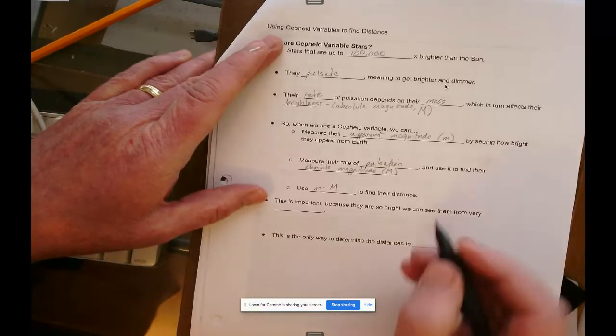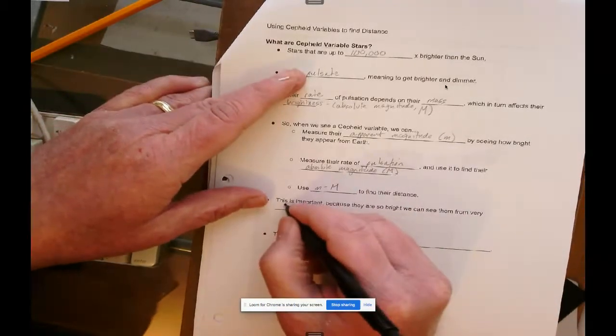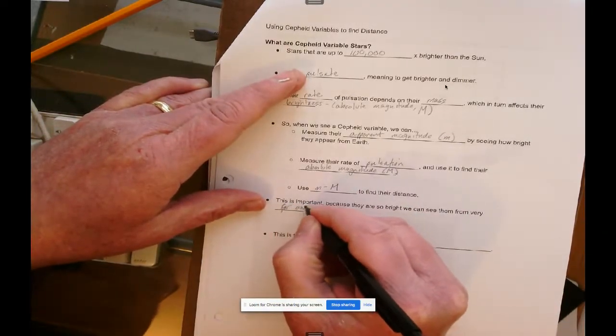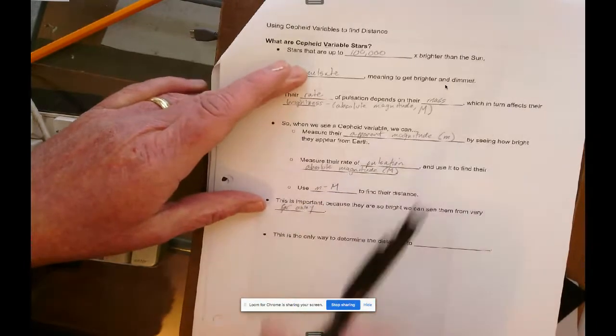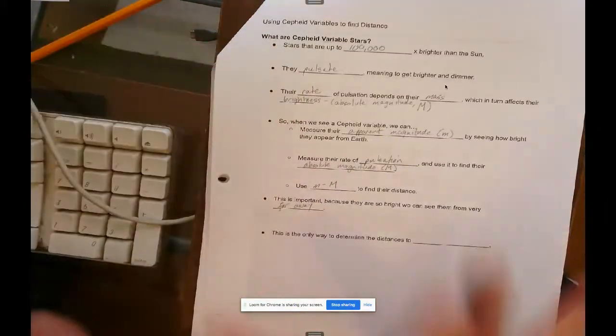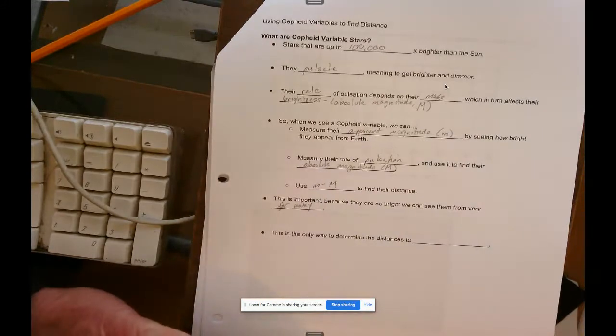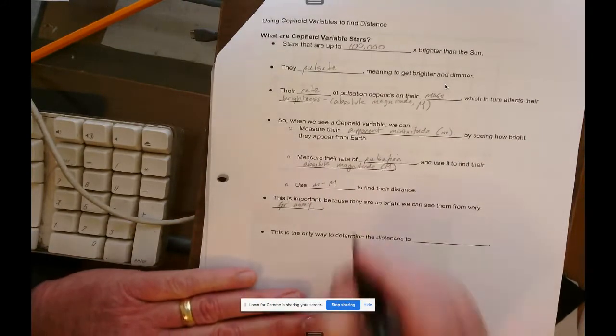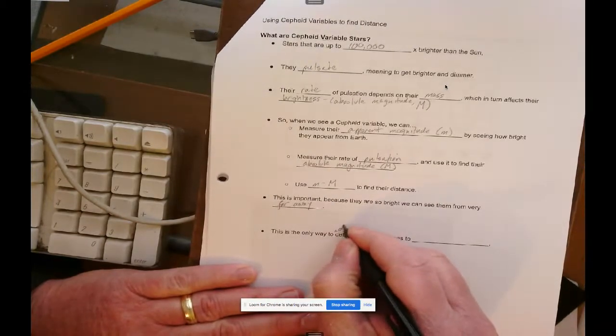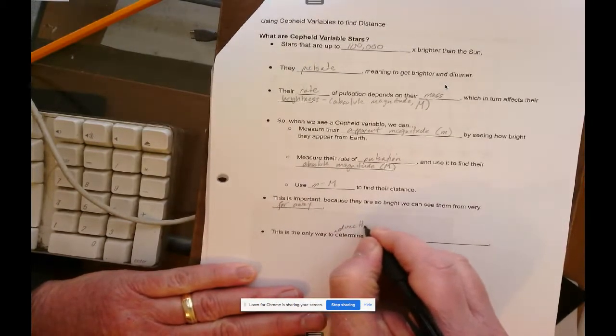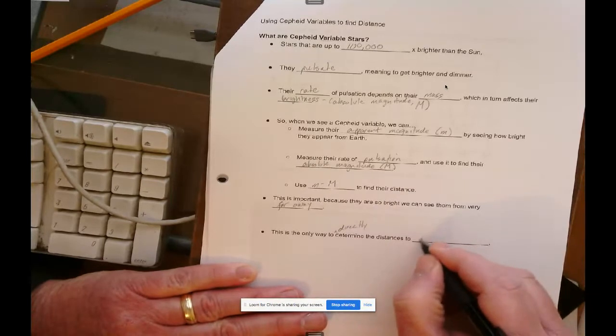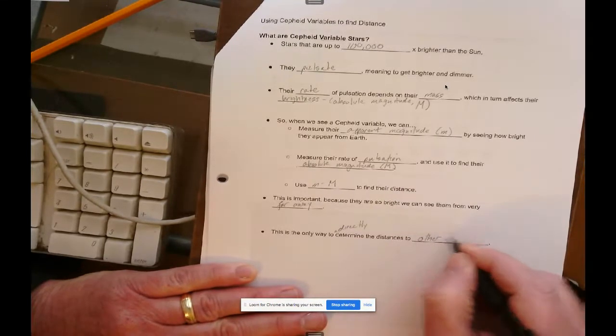Now, it's important because they're so bright we can see them from very far away. We can use parallax for only a few nearby stars. These things are so bright, we can measure their distance even if they're very, very far away. And it's the only way to directly determine the distances to other galaxies.